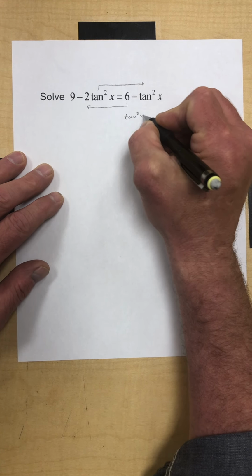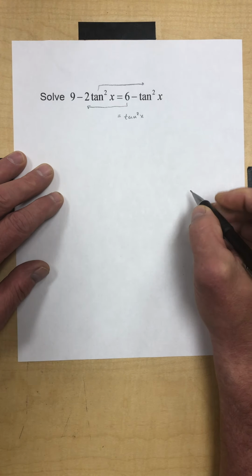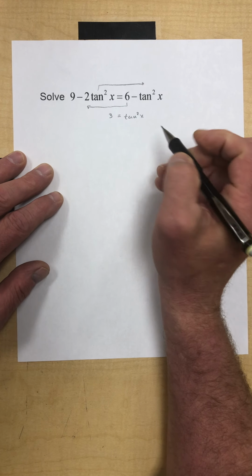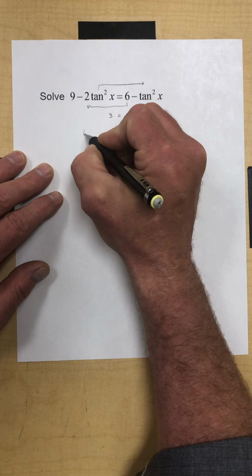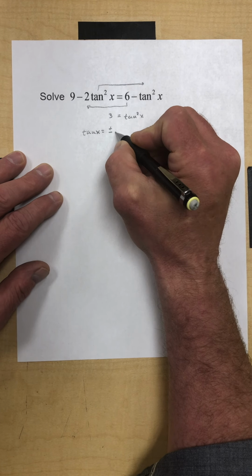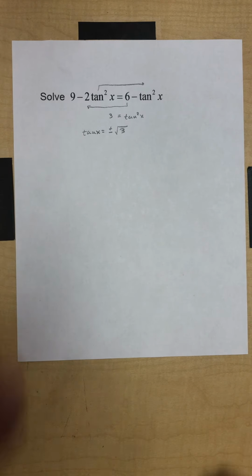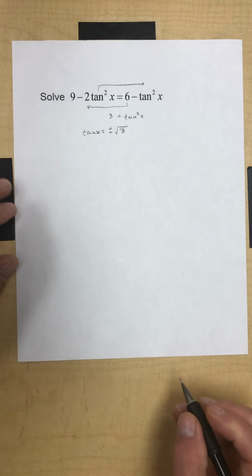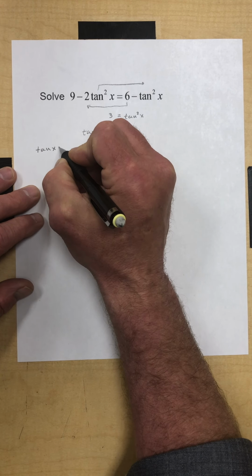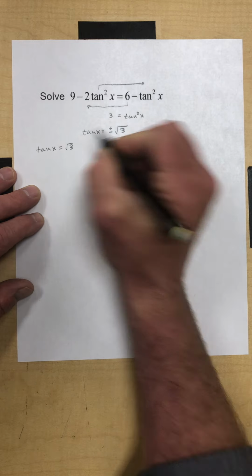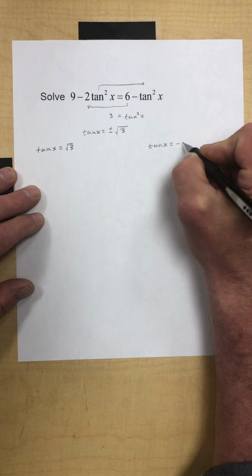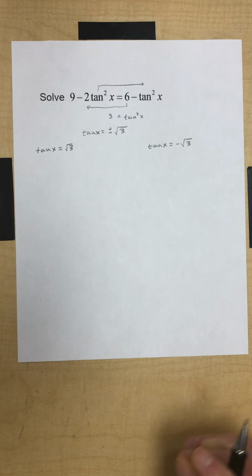So let's see, that will give me tangent squared of x equals 9 minus 6 is 3. Okay, so I take the square roots, and don't forget I've got 2 square roots. So I get tangent of x equals plus or minus radical 3. I've got to worry about tangent of x equals radical 3, and tangent of x equals the opposite of radical 3.